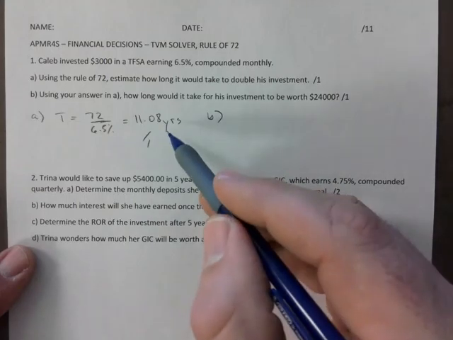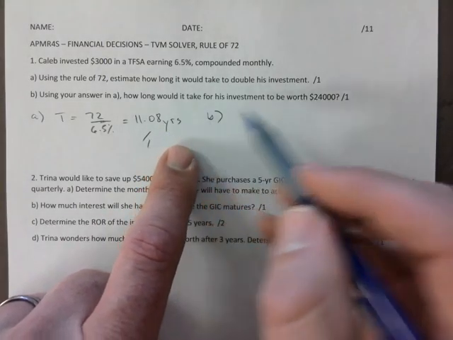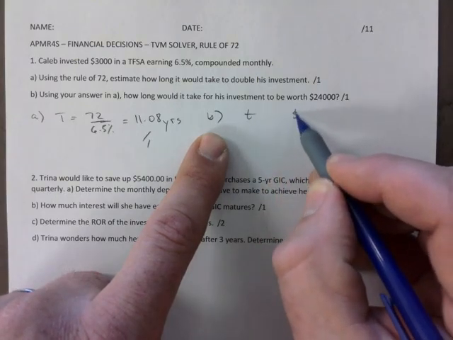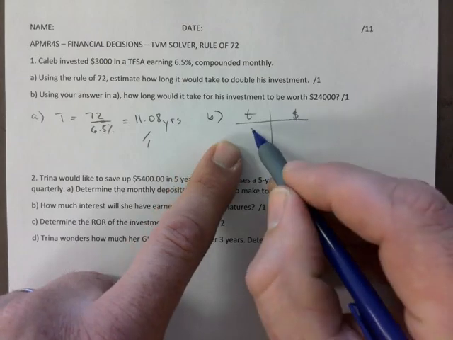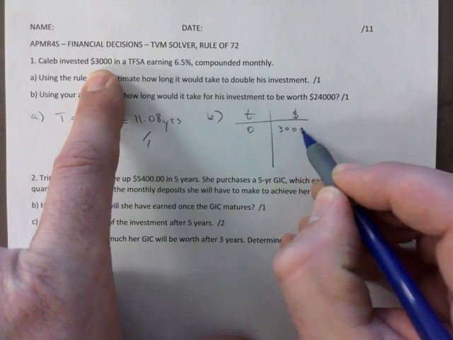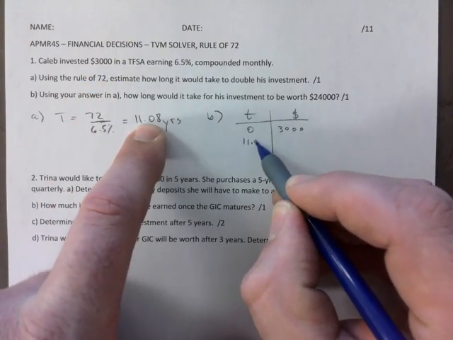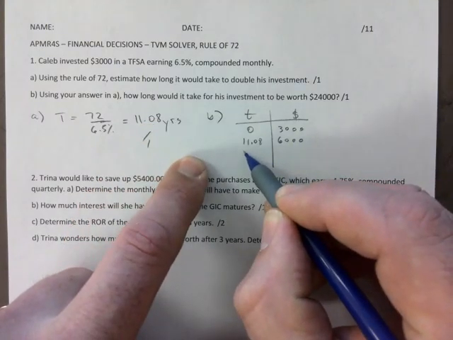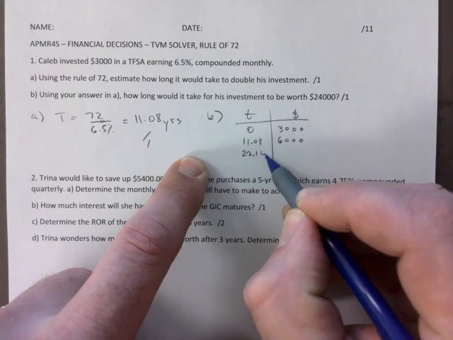And then using this answer, we will figure out how long it will take to get to 24,000. So you just go at 0, we've got 3,000. At 11.08, this turns into 6,000. Another 11.08 go by, that's 22.16.